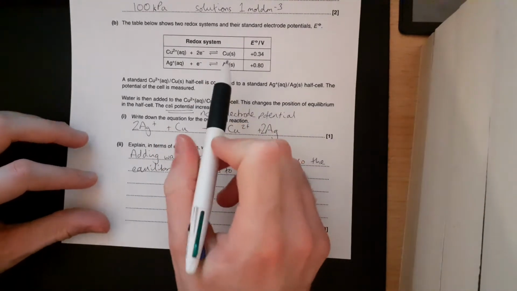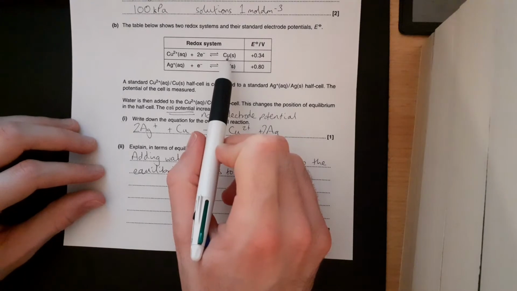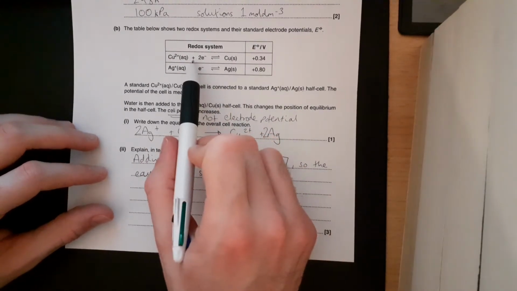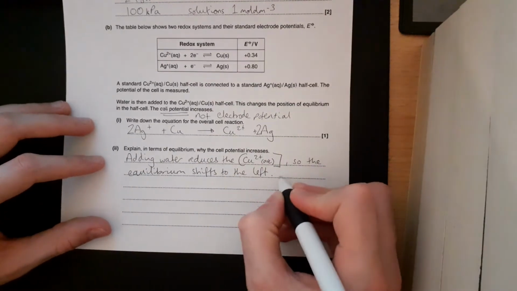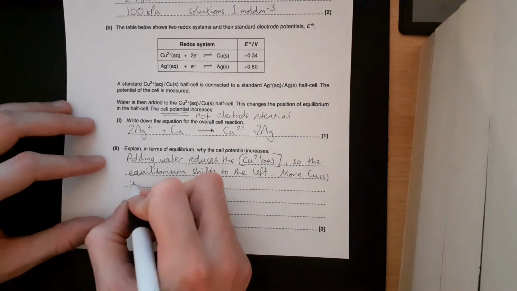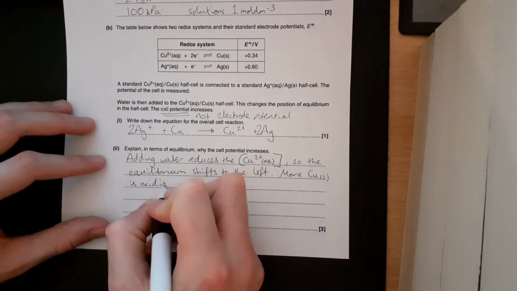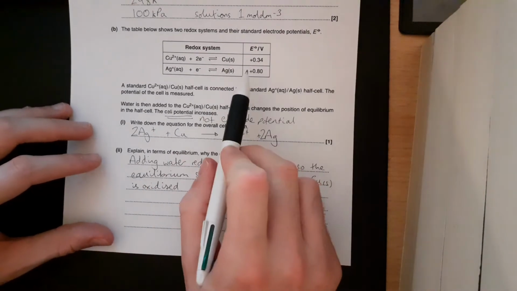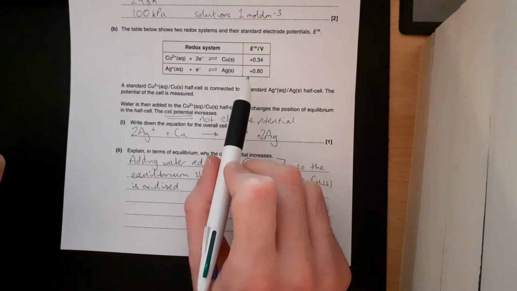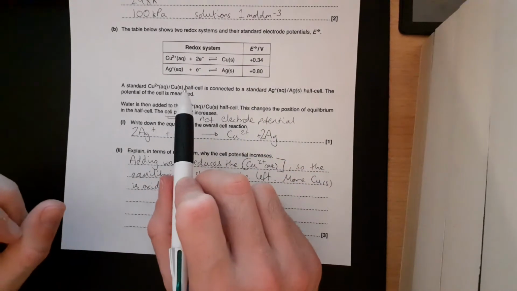So that means then that more copper is going to be oxidized and lose electrons. Okay, so more copper solid is oxidized. And therefore we said, didn't we, the golden rule of all this electrode potentials thing is the more positive the value is, the more it's being reduced.